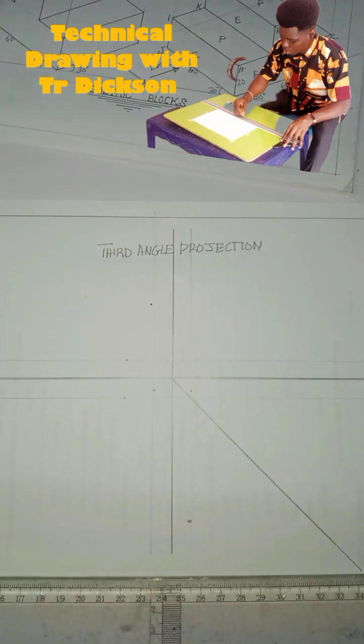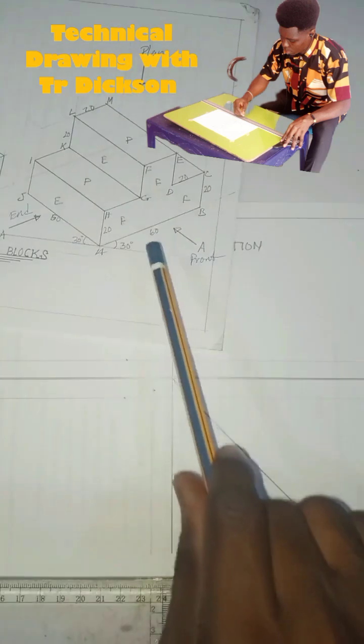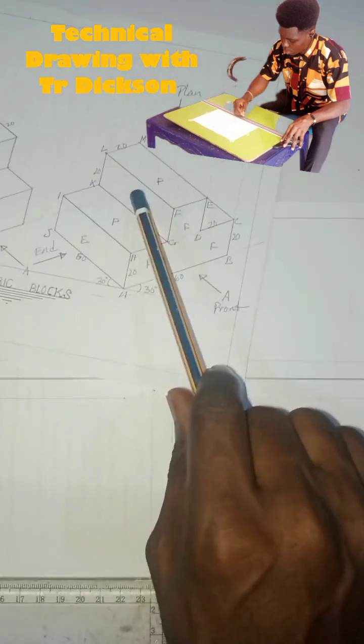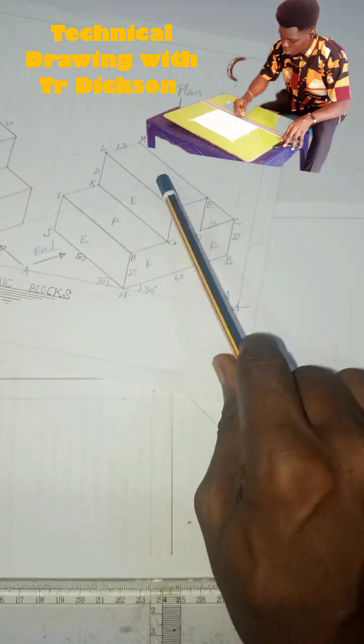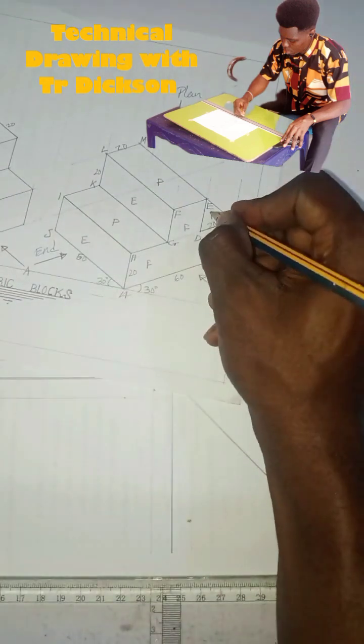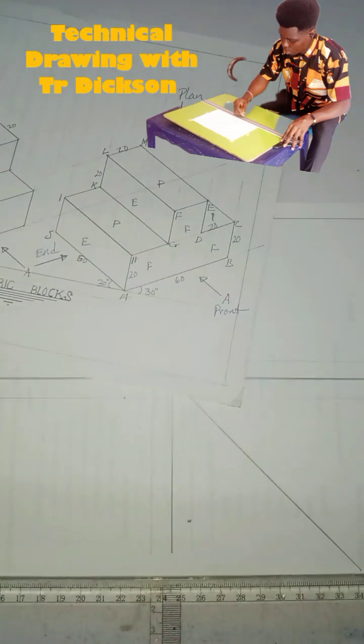So now, remember, we'd already said what the plan looks like, when you see this point, see this, and see this. Of course, we drew that on the board.